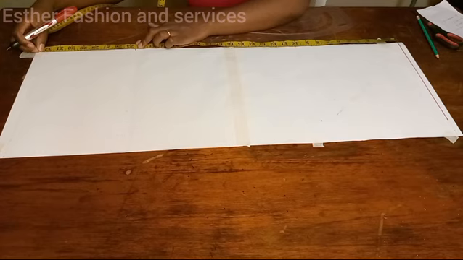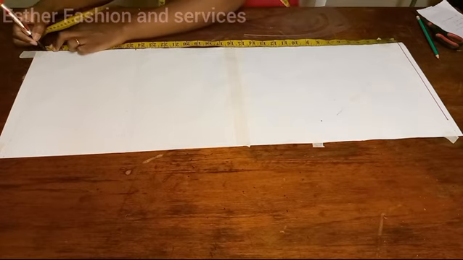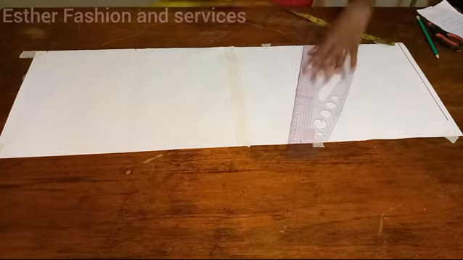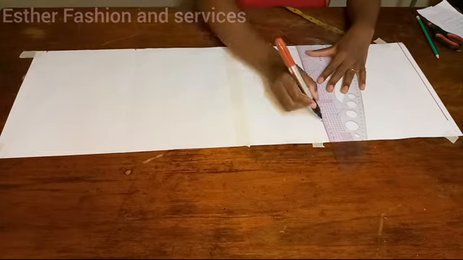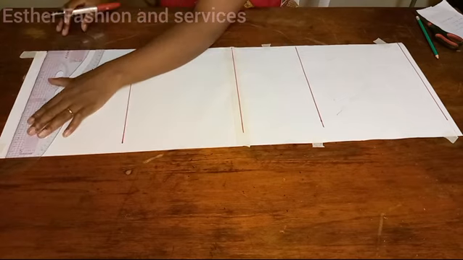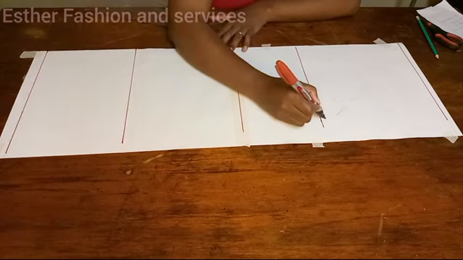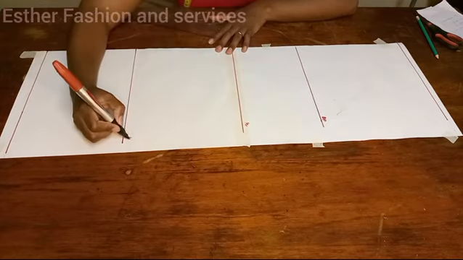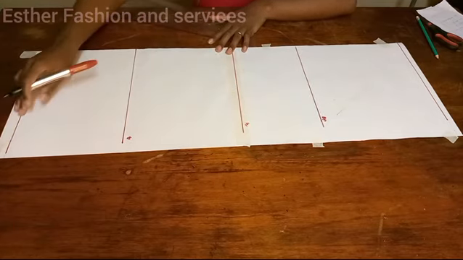The length is 32 inches. I will add flare down here, okay? After this, I connect like this. This is it, okay? So this is the bust line, waist line, hip line, and the length of the dress.